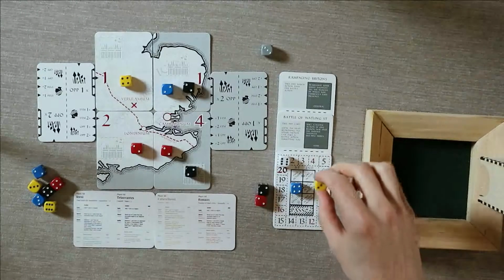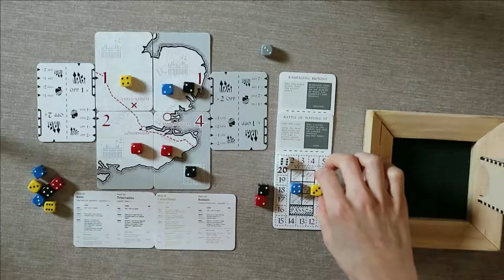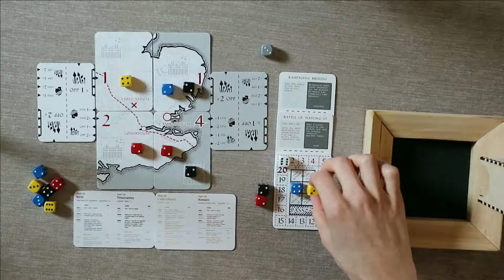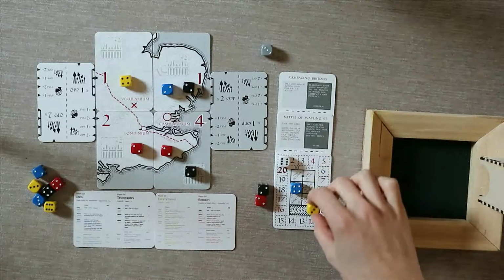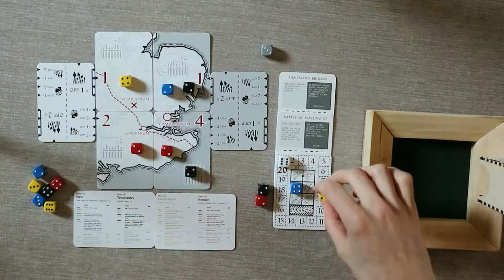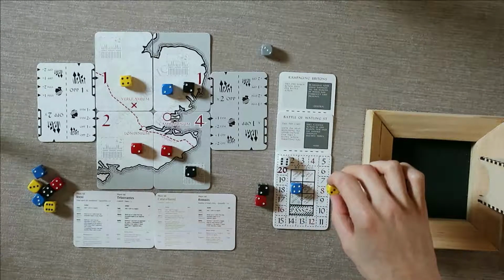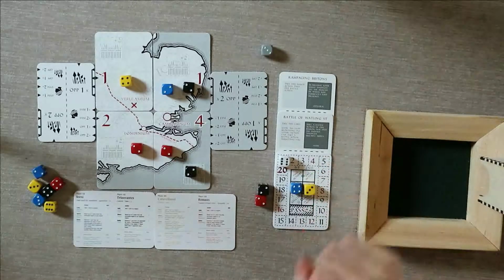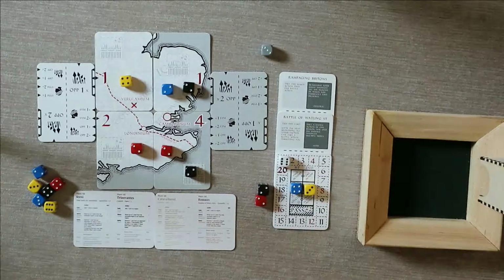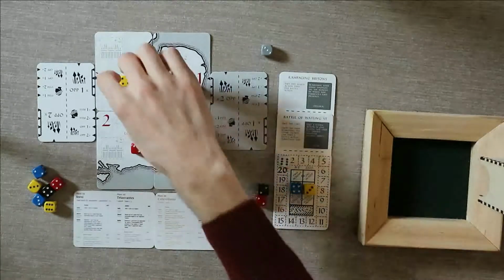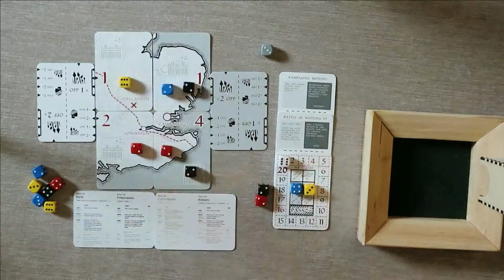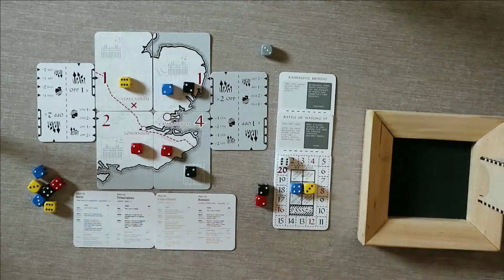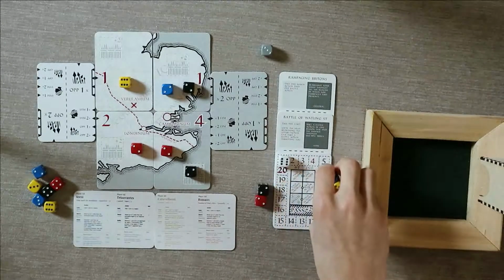Okay, so the Cativalani can either take 1 option to have a single action or the special event, or they can pass. But I think initially they're going to just take a single action, and they're going to rally in Verulamium. There we go. So now any faction that's taken an action moves to ineligible.